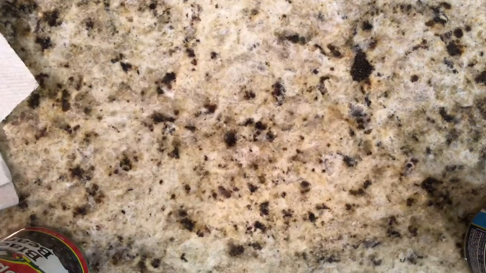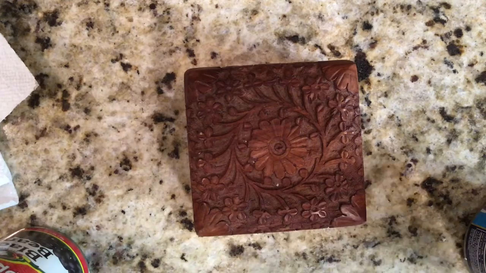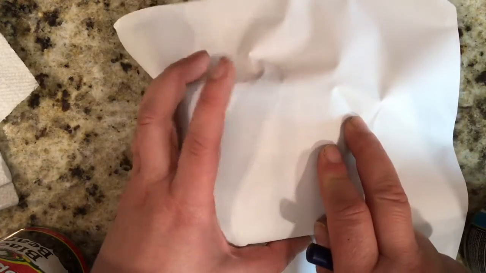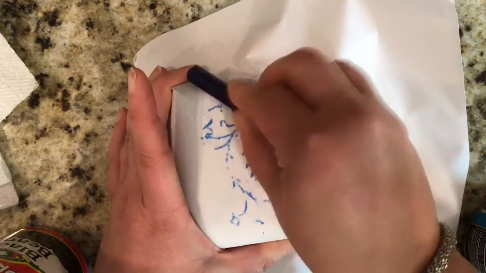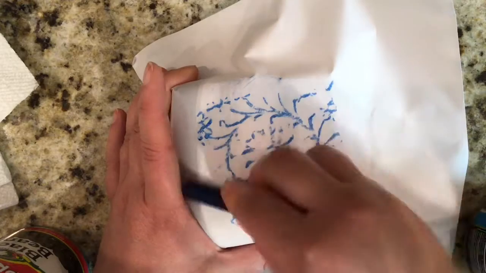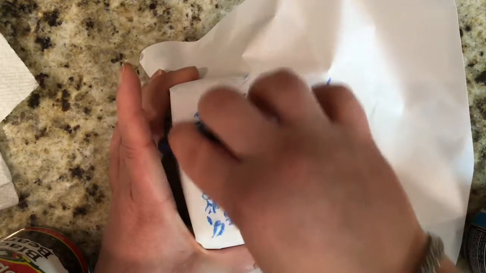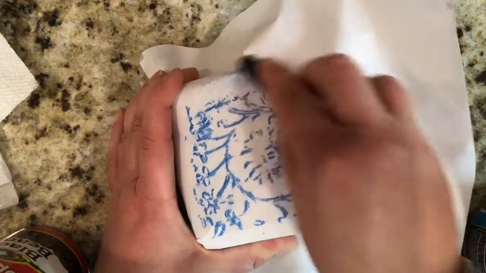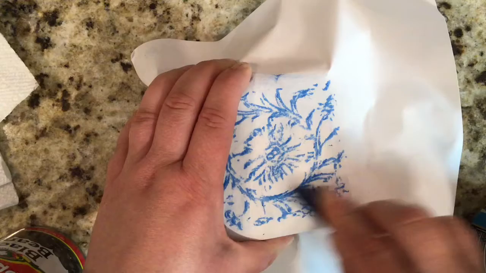Okay. Next, I'm going to get another piece of paper. And I think I'm going to try my wooden box here. I've got my paper. I'm going to put it on top of the box. I'm going to try to hold the paper nice and flat. And I'm going to take my crayon and rub it across the top of the paper, which is on top of the box. I'm going to get a really cool image of the texture that's on the box.